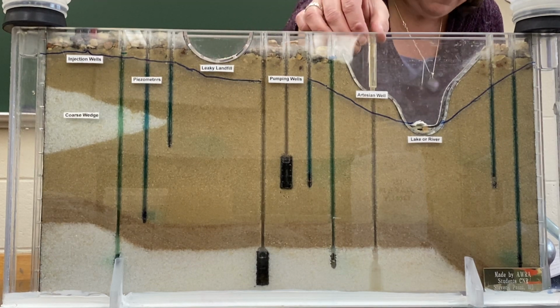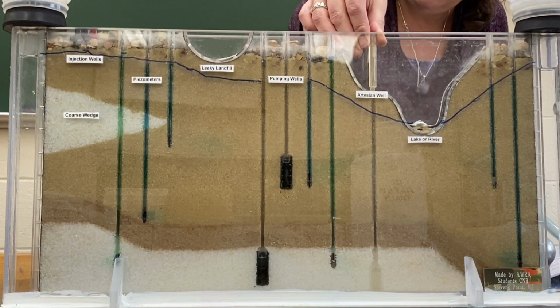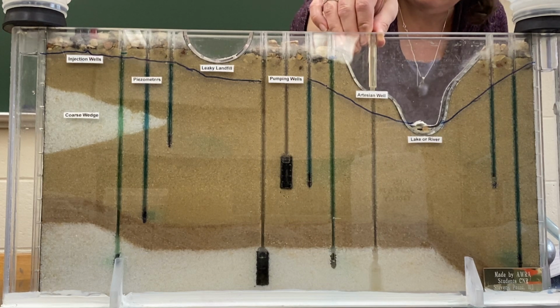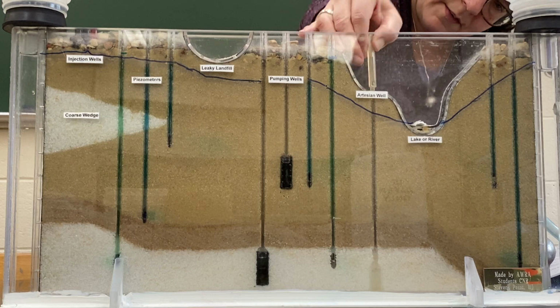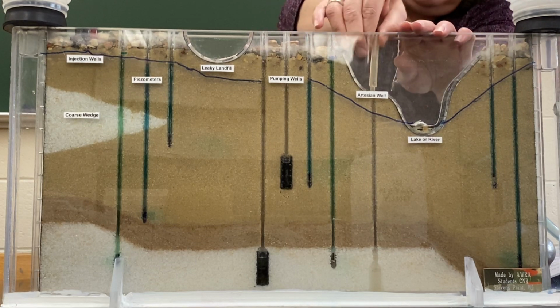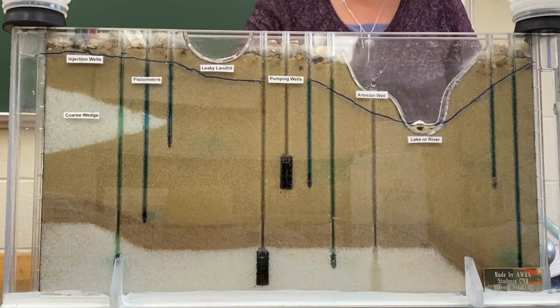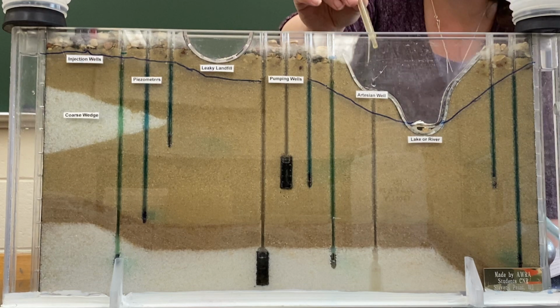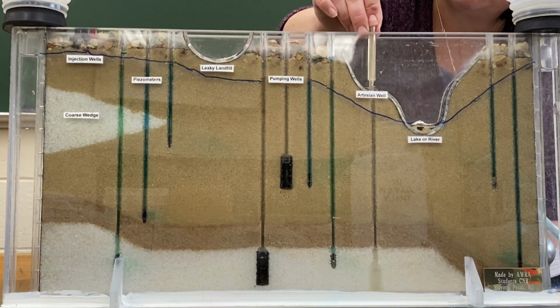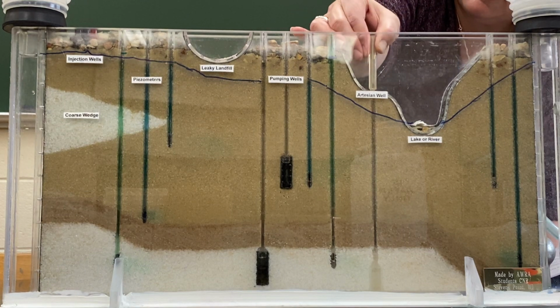One way to check that is to remove the cap pipe from the deep aquifer well right next to the stream, and watch carefully what happens to the green wells when I take this cap pipe off. If I can get it off. Maybe, there we go. So if you notice, when I pulled that out, water started to come out. That's because that's an artesian well.